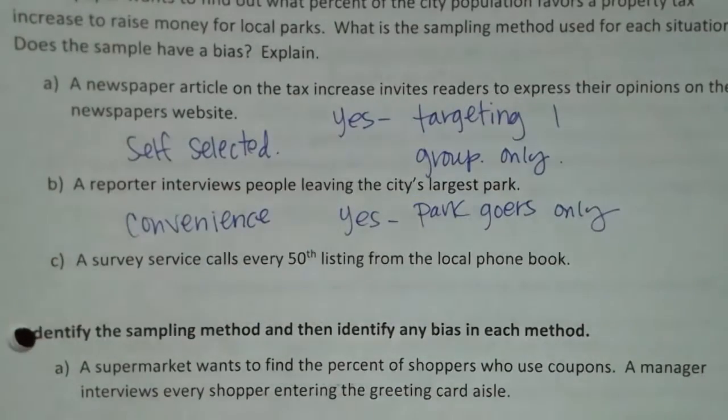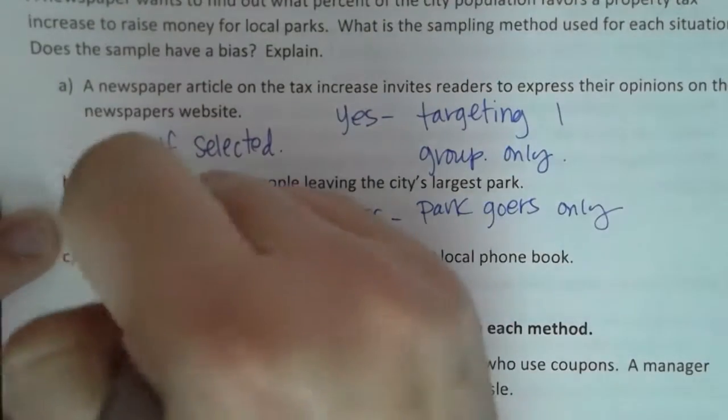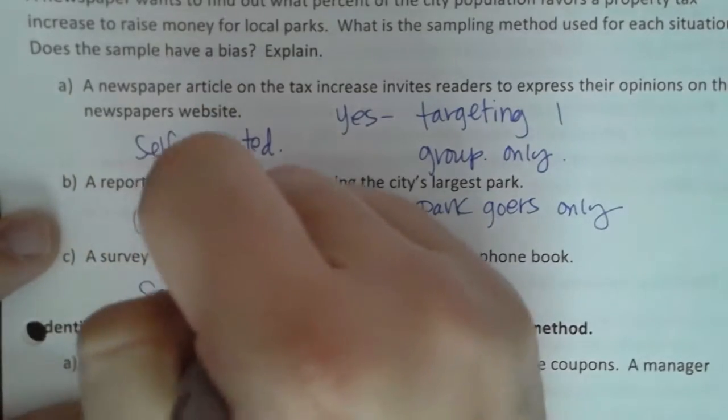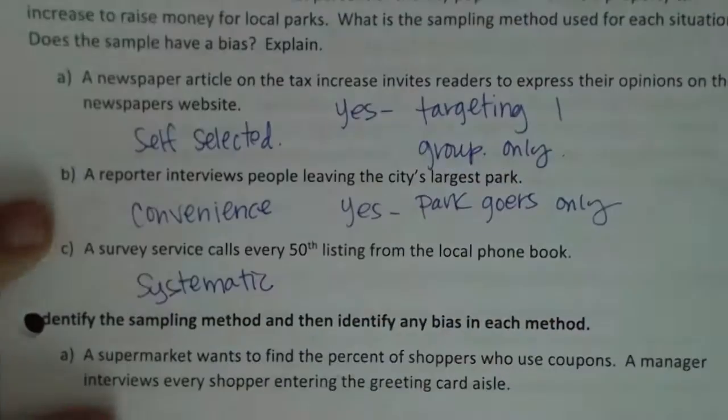A survey service calls every 50th listing from the local phone book. Systematic. That's systematic. Is there a bias in that one?